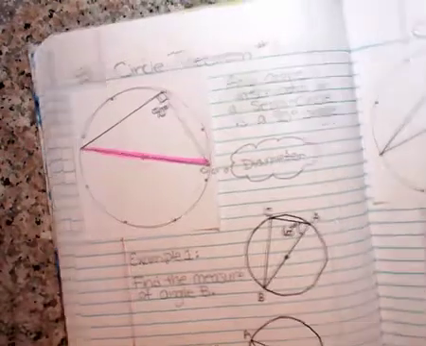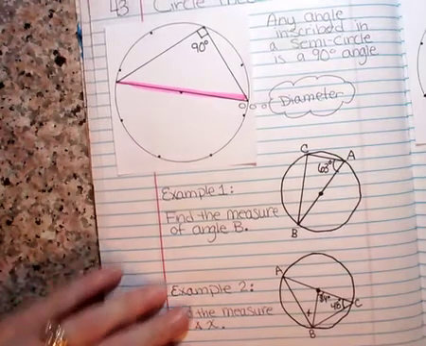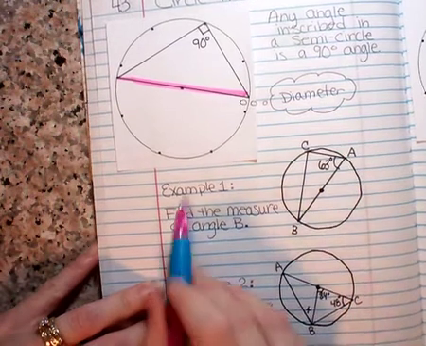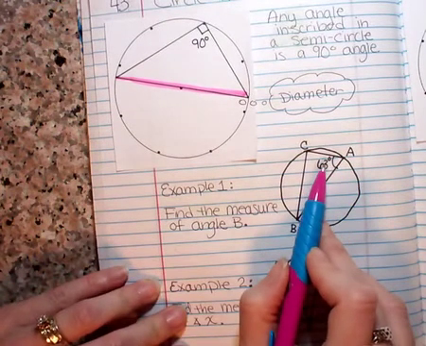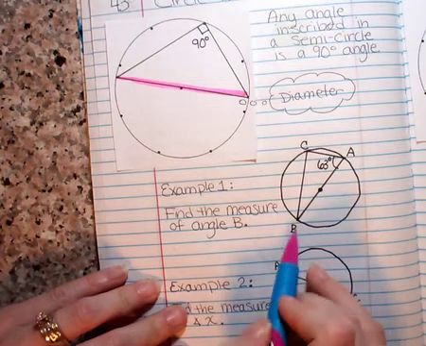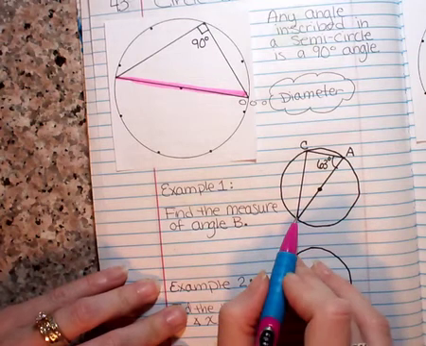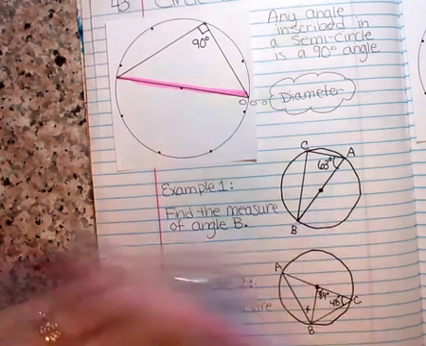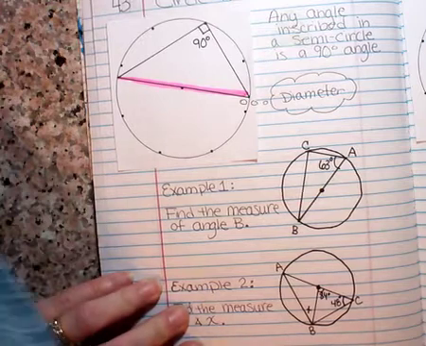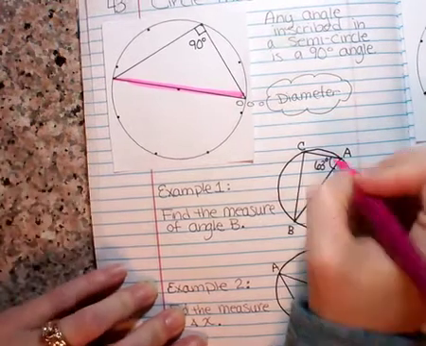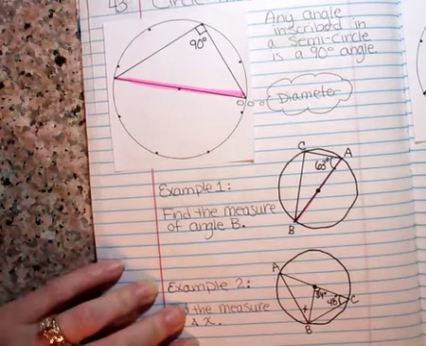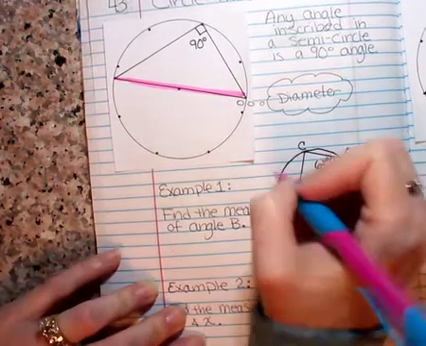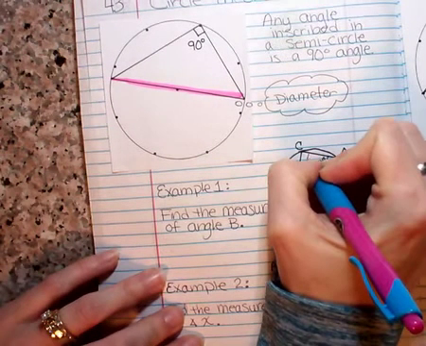Okay, and let's look at 2 examples here. So example 1, we have measure of angle A is 63 degrees, and they are asking us to find angle B. Well, we know that AB is a diameter, so that tells us that angle C has to be a 90-degree angle.